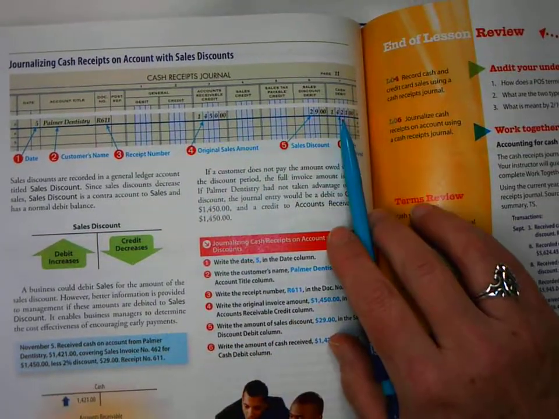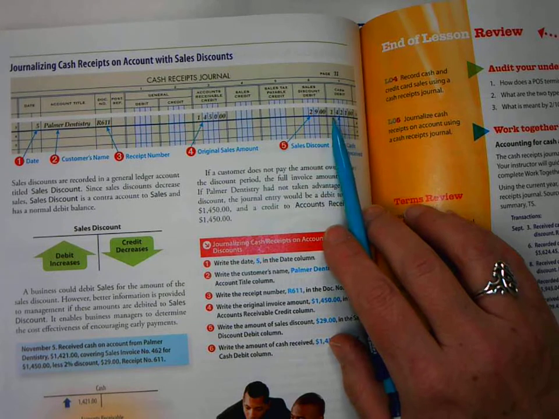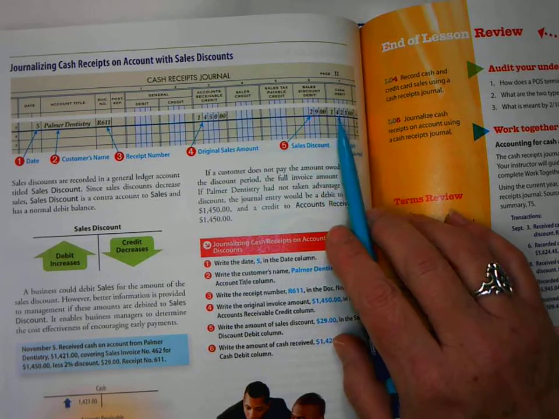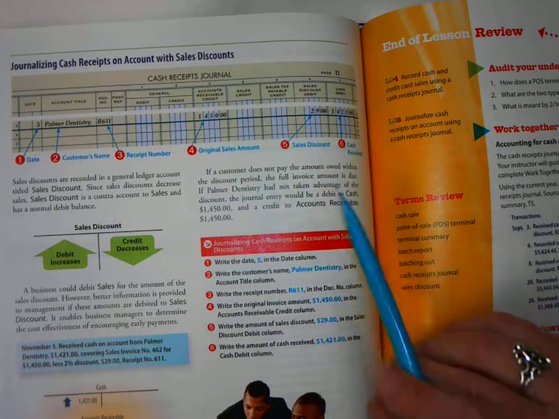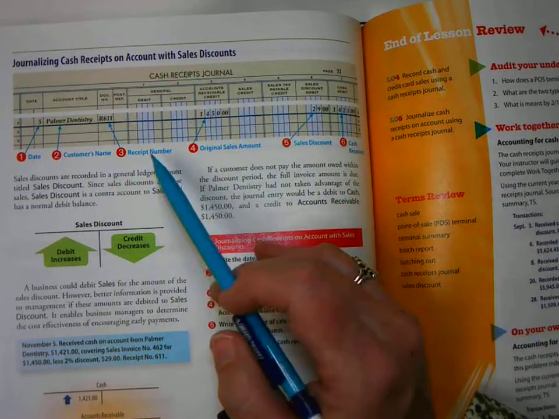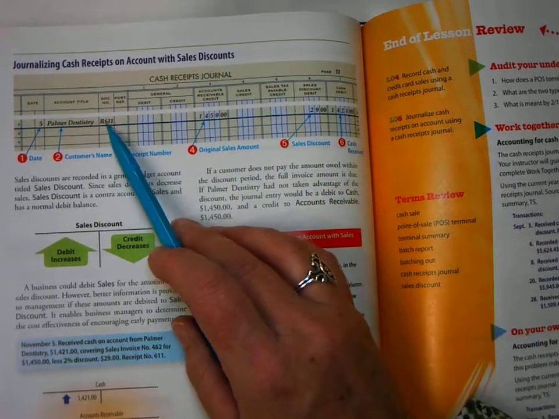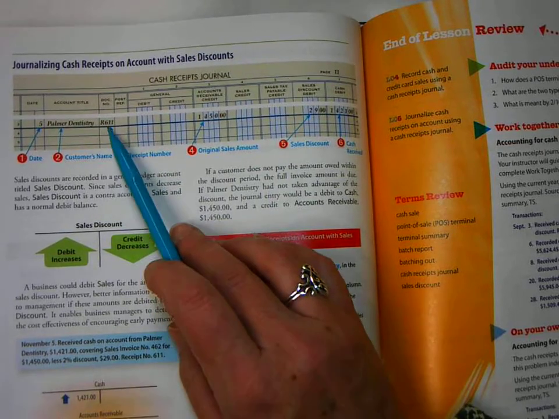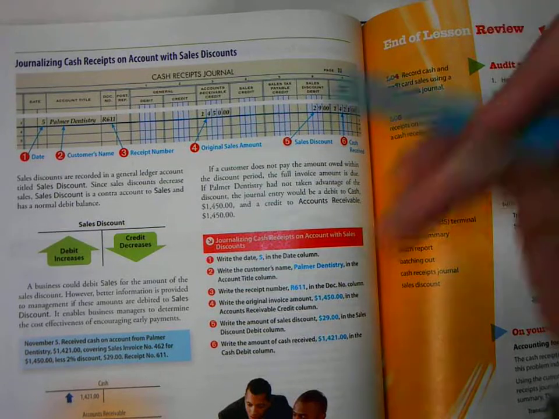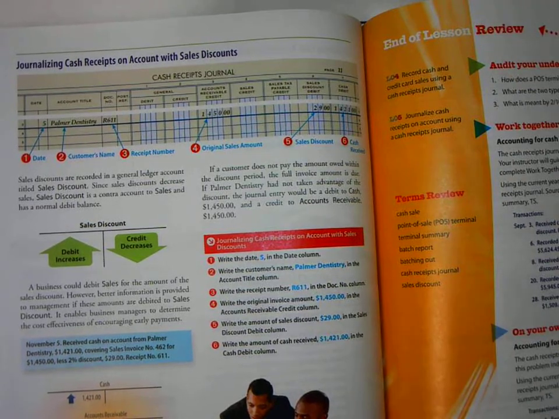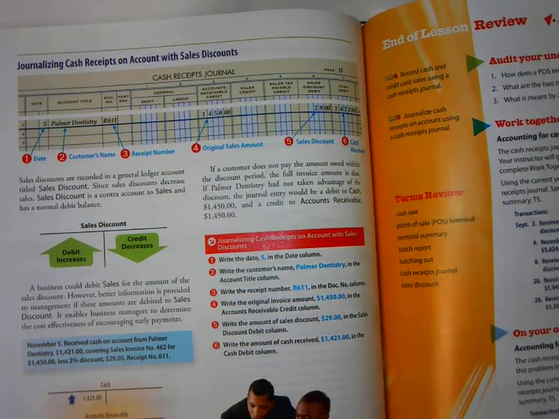But the actual cash that they give us is going to be less because of this discount, and so we just have to keep track of both of those as well. Okay, the R here is for a receipt, because when they pay us cash, we're going to give them a receipt, and so this is our documentation for them giving us cash.